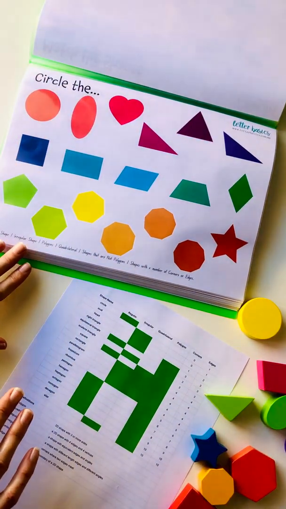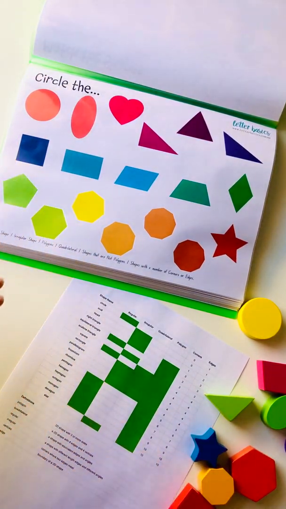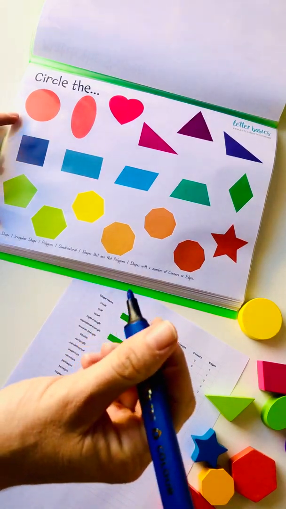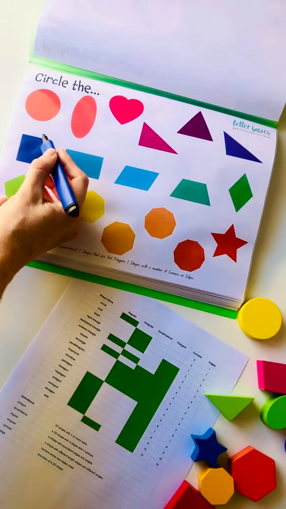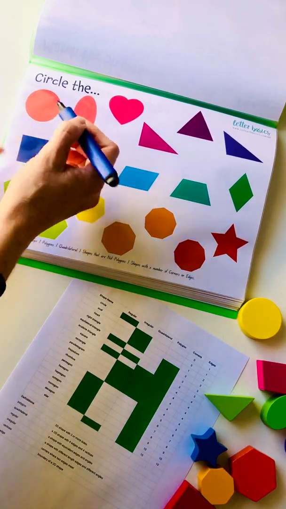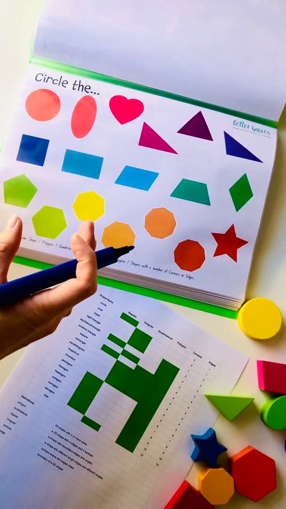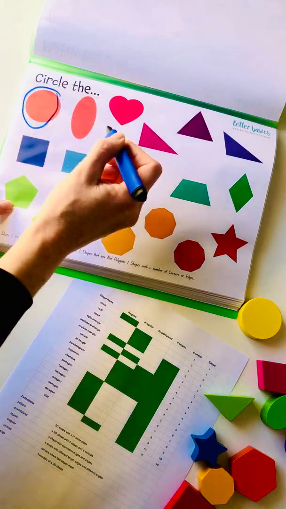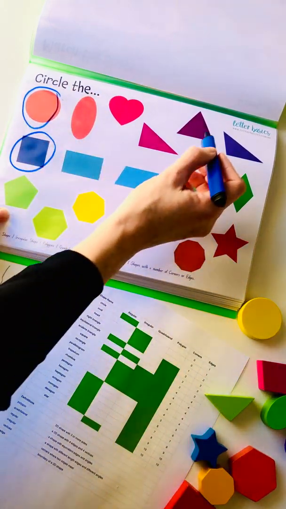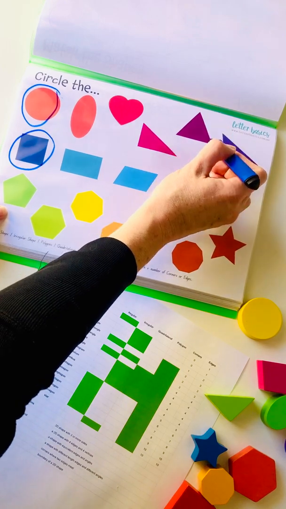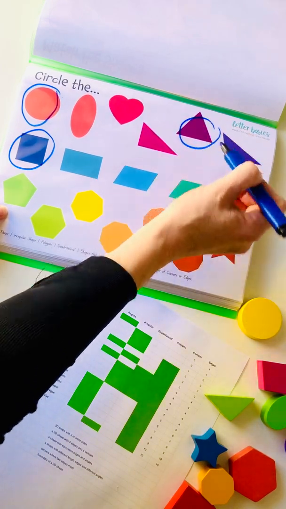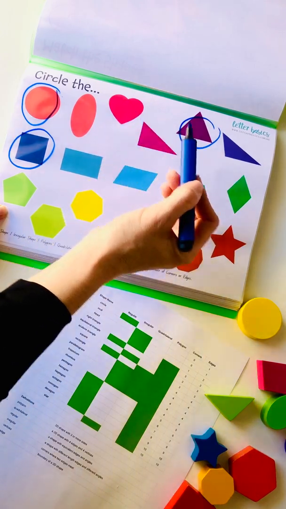So this first activity, we go through and circle the regular shapes. So regular ones are shapes where each side, so like with a circle, they're all equal. Yes, does that make sense? So our regular shapes here, circle, square, triangle. This one is an equilateral triangle with equal sides and angles. Oval is not, heart is not.